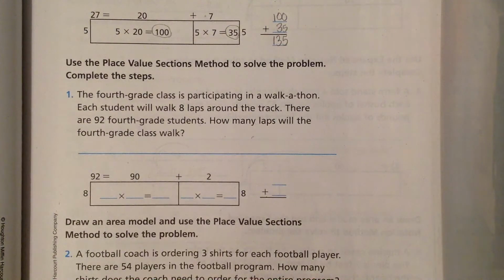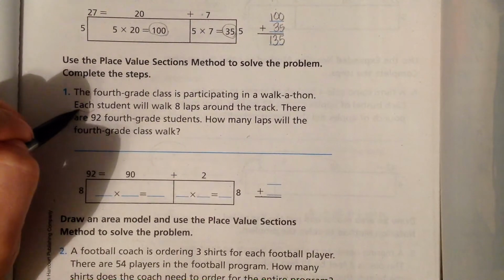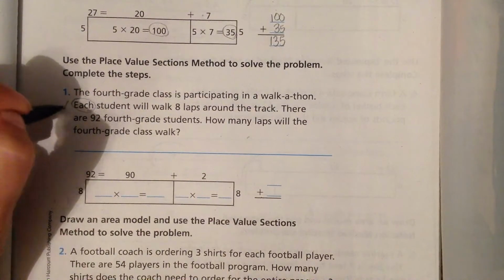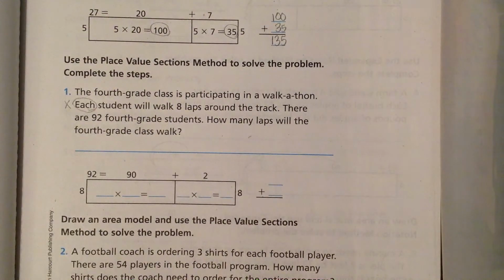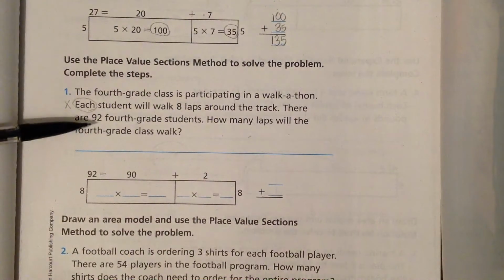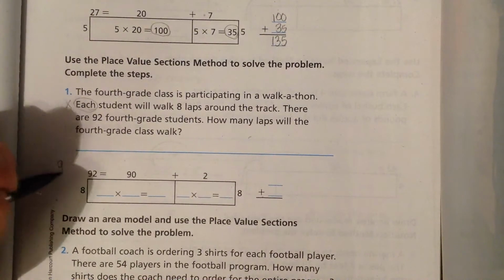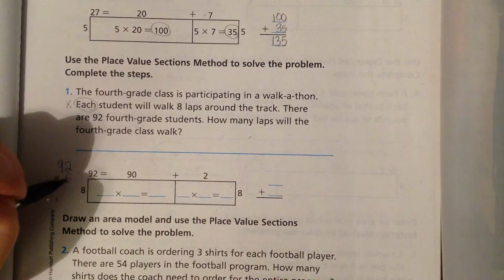The 4th grade class is participating in a walkathon. Each student will walk 8 laps around the track. There are 92 4th grade students. How many laps will the 4th grade class walk? I'm going to show you another important word. When you see the word each, it tells us that we need to multiply. So each student's going to walk 8 laps, and there's 92 students. So I'm going to multiply. My equation would be 92 times 8.